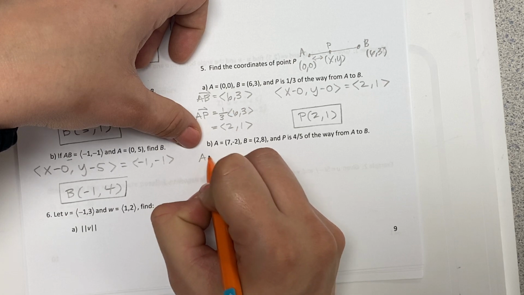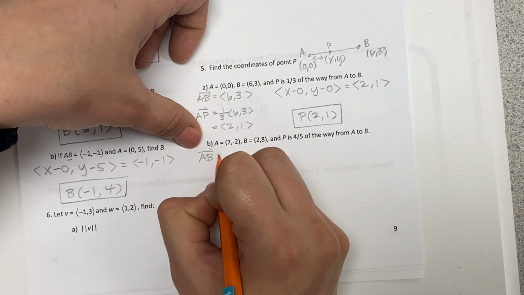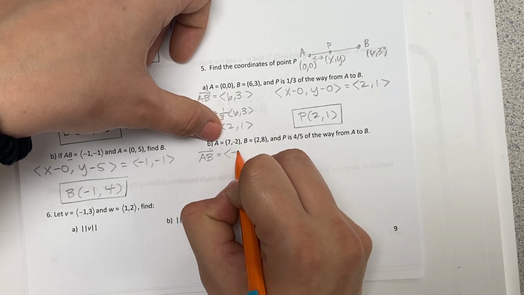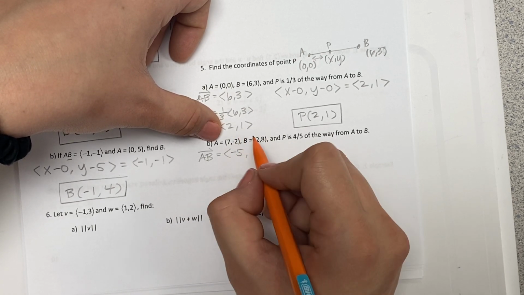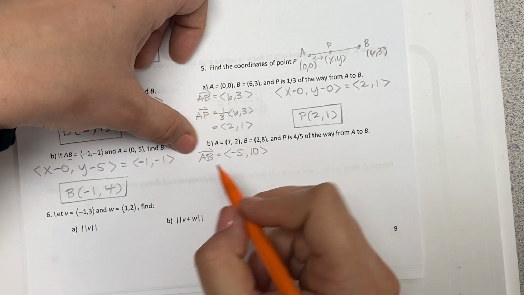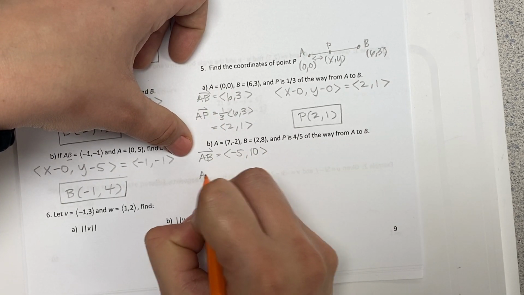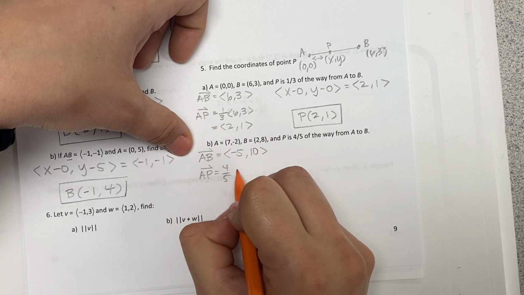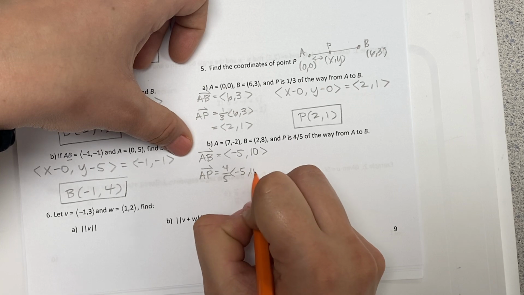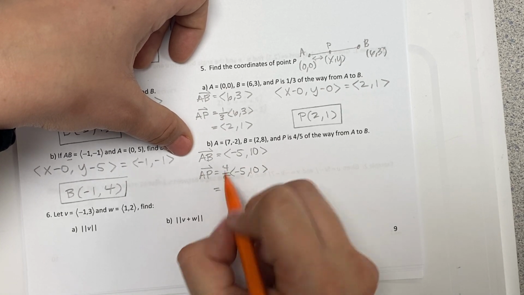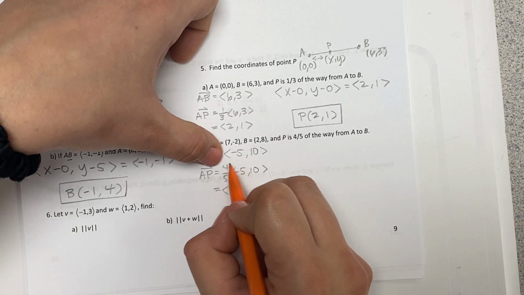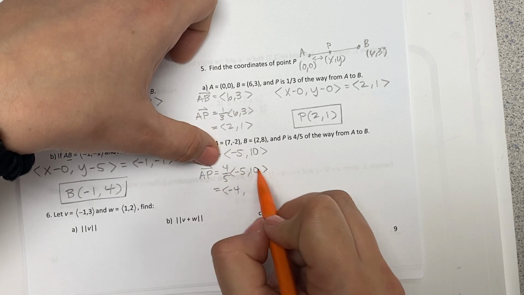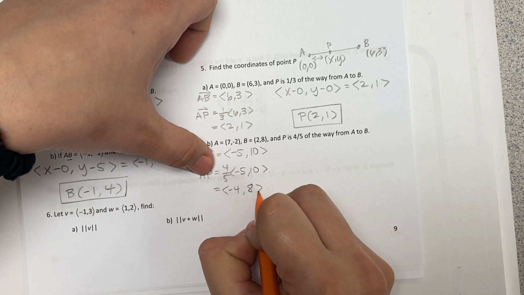So let's find AB. Second one minus the first one. 2 minus 7. 8 minus -2, so that's just 8 plus 2. So A to P is going to be 4/5 of that. Again, if you needed to draw the picture, please do that. So 4 times -5 is -20 divided by 5. That's 40 divided by 5.